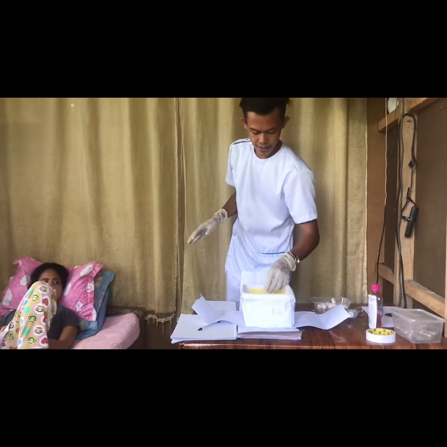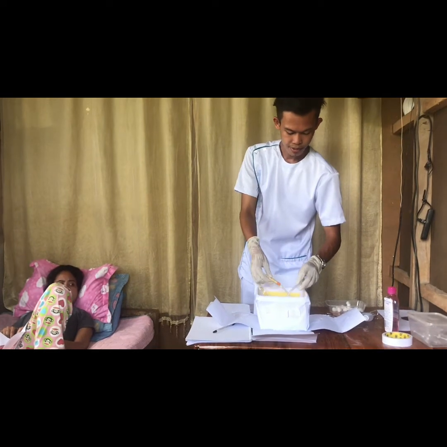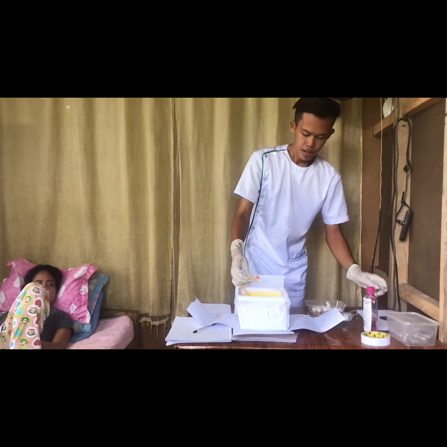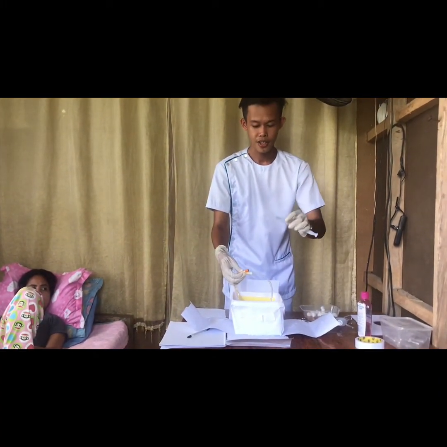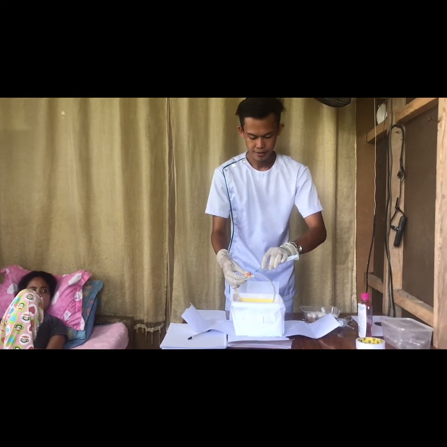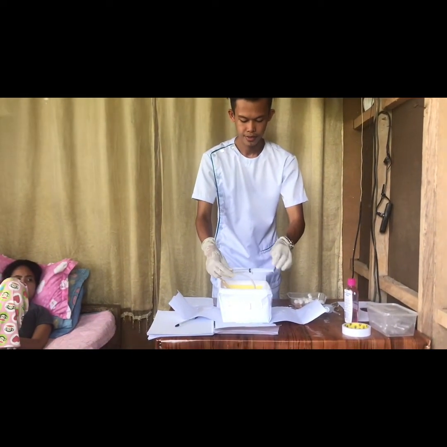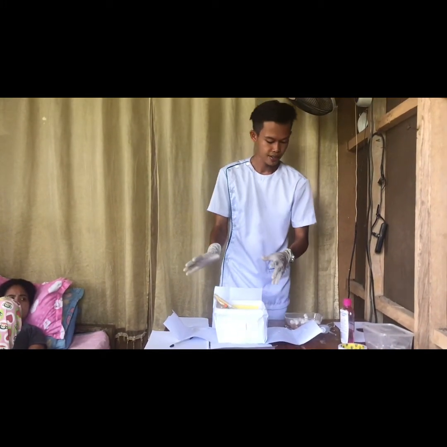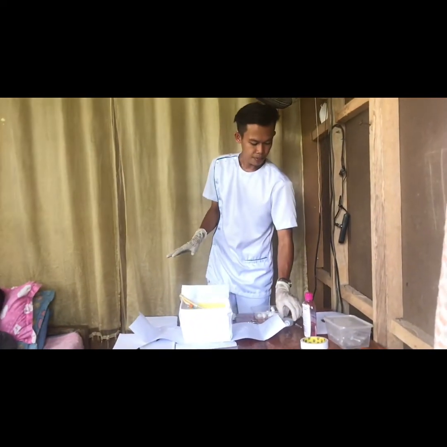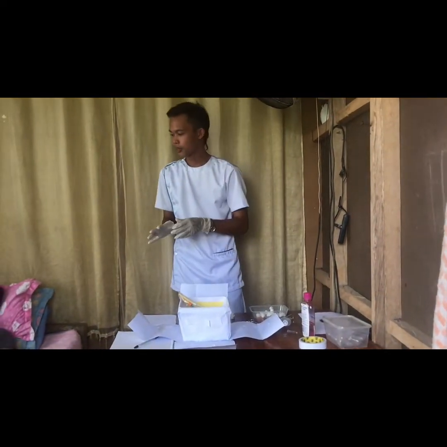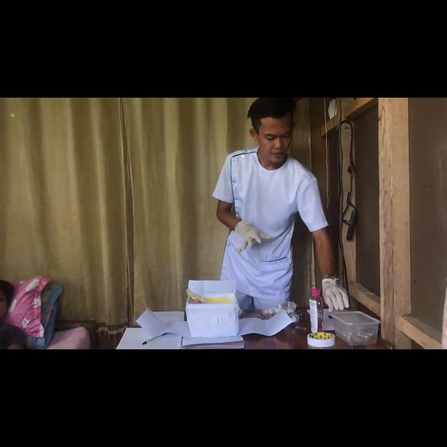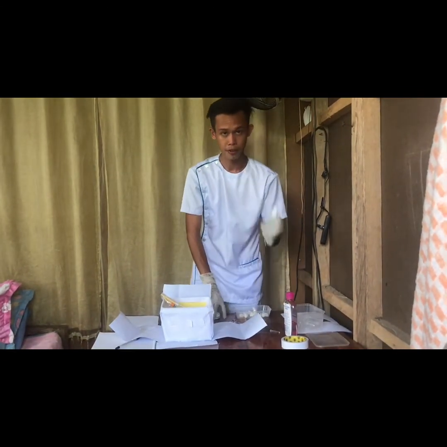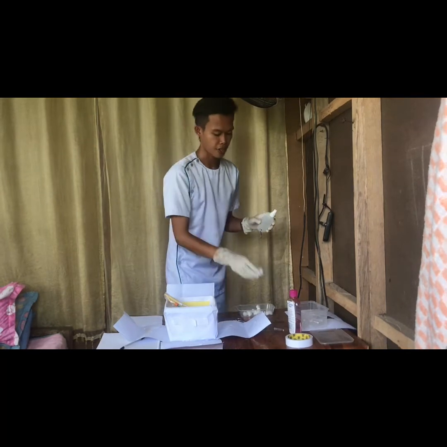Okay, so the next thing we're going to do is insert the 10 cc syringe to the catheter, size 16. Okay, so this time the catheter and the 10 cc syringe are now connected. On the other hand, I'm going to have the second stage of the cleaning. So I have here the alcohol swabs, and then also we have the lubrication spray, and then we have the lubrication cup.